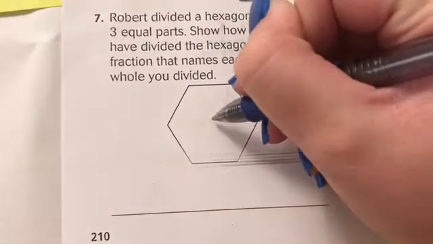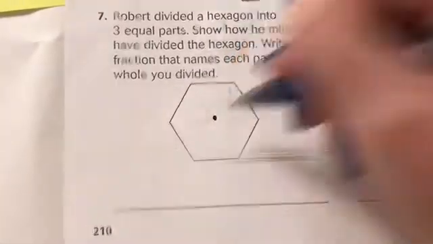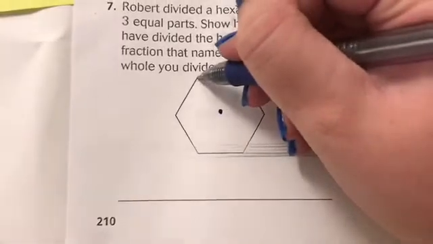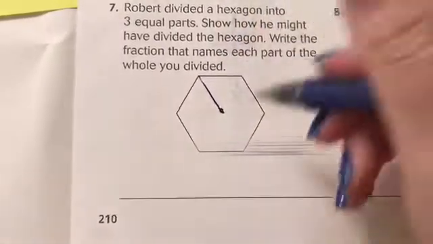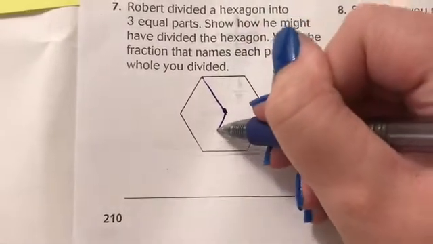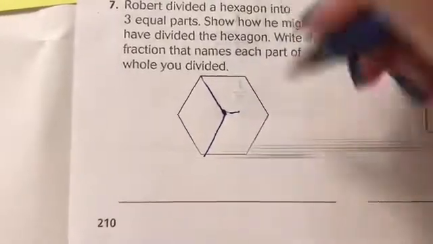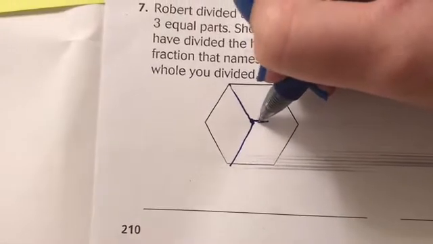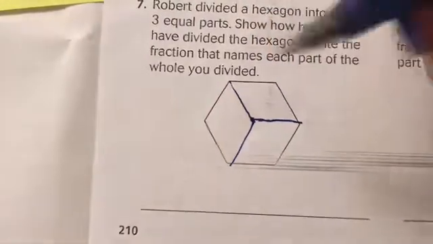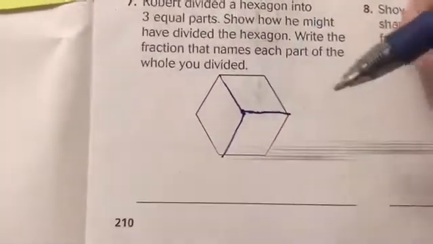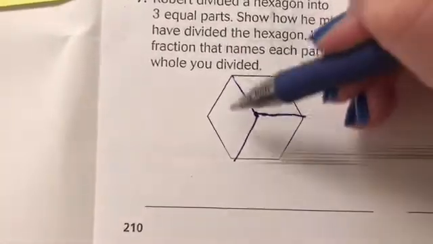You guys ready? So we're going to find the middle of our hexagon. And we're going to draw a line here. And a line here. Now we kind of have a diamond shape. We're going to draw a line straight across. So now we have 3 diamond shapes, or 3 rhombuses, and they are equal parts.